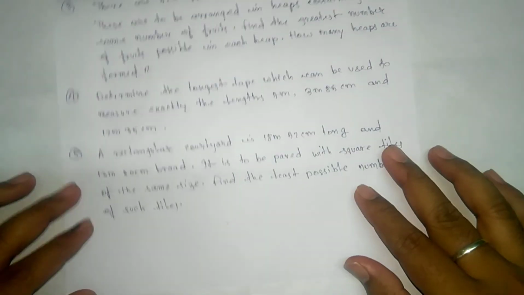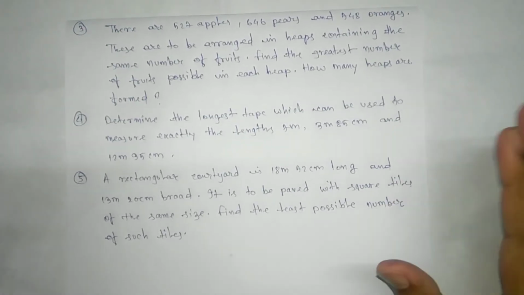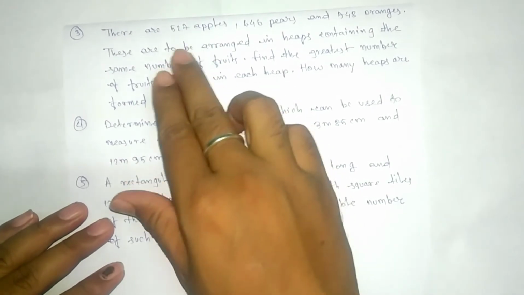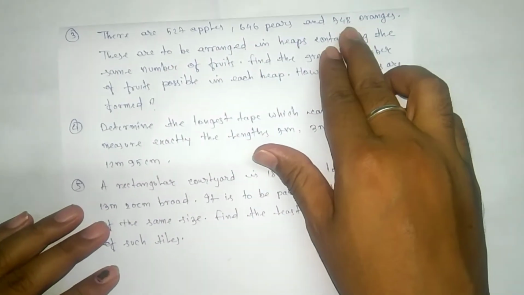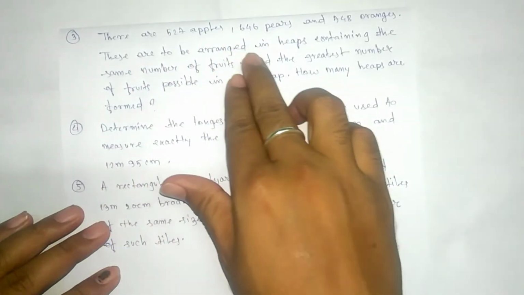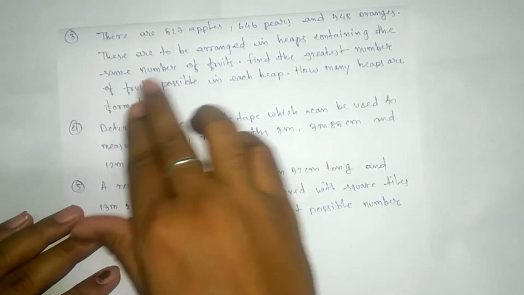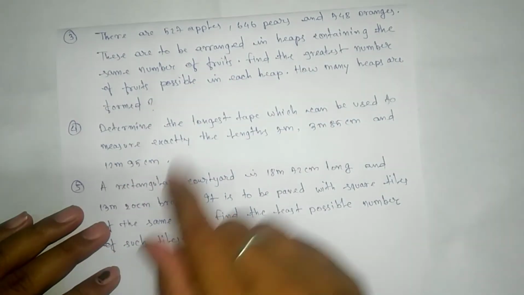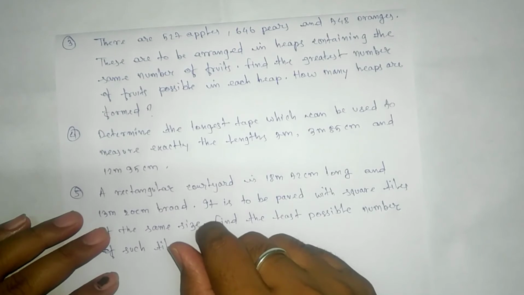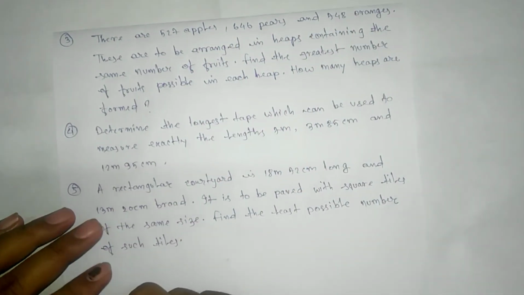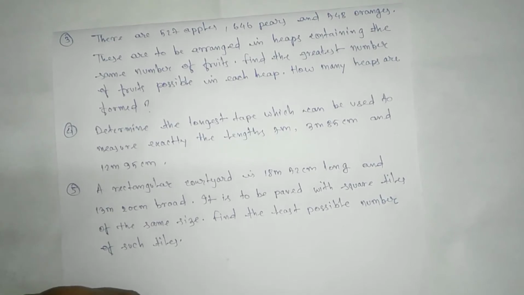Now we'll enter into the 3 more problems. For this one, what they are saying is, there are 527 apples, 646 pears and 748 oranges. They are to be arranged in heaps containing the same number of fruits. Find the greatest number of fruits possible in each heap. That means you need to find the HCF of these 3 numbers, and that number of fruits will be in each heap. After that they are asking how many heaps are formed.